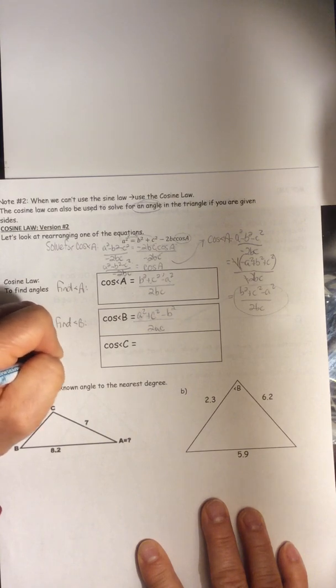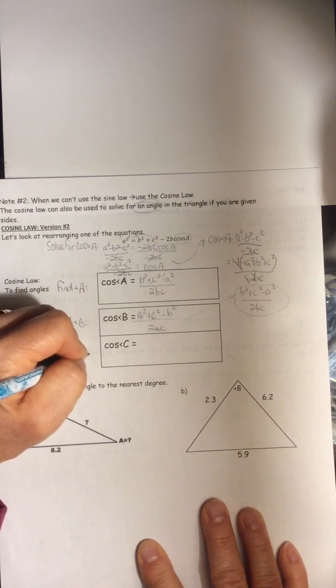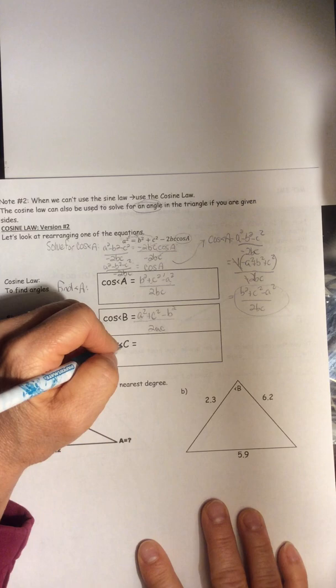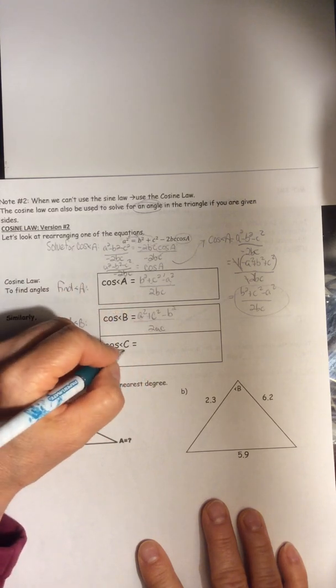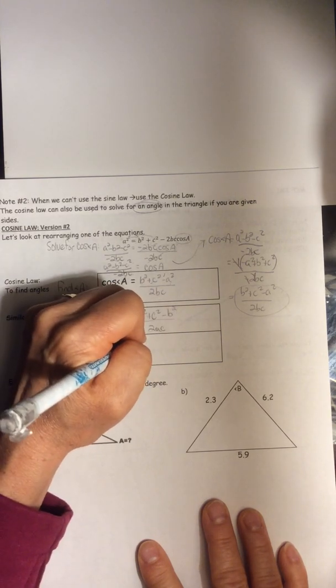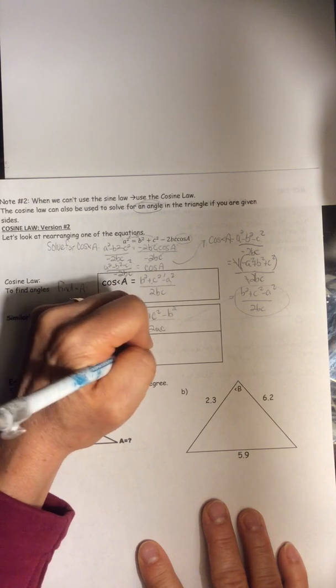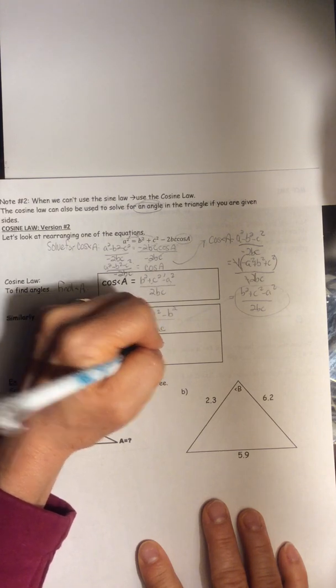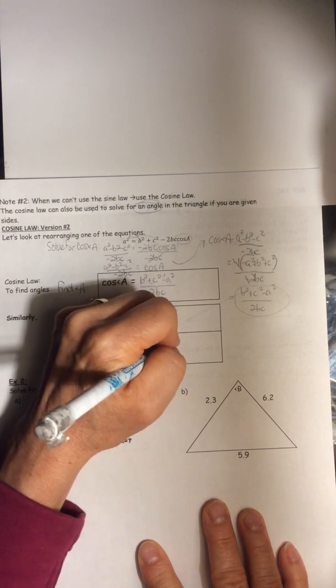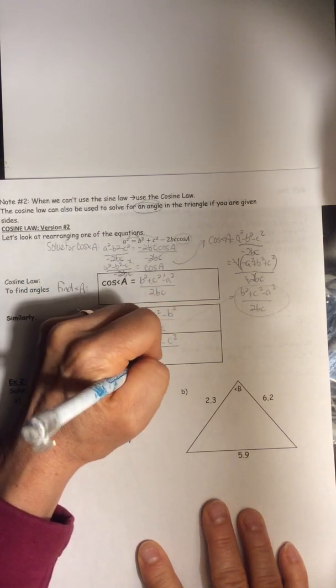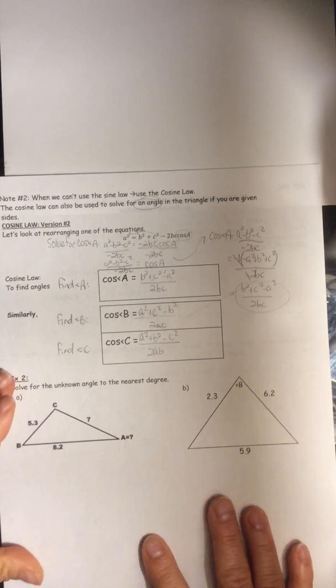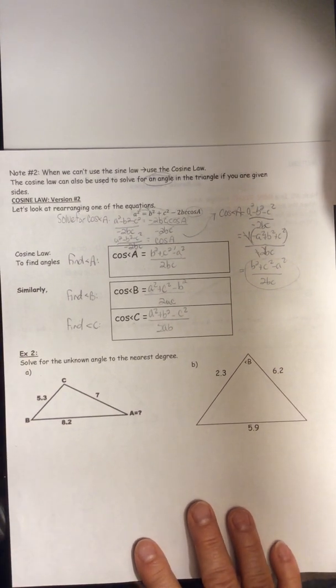And then to find angle C, you say it's equal to the sides that are not across from the angle you're finding, so that's a squared plus b squared minus the side that's across the angle that you're finding, divided by 2 times a times b. Okay? All right.